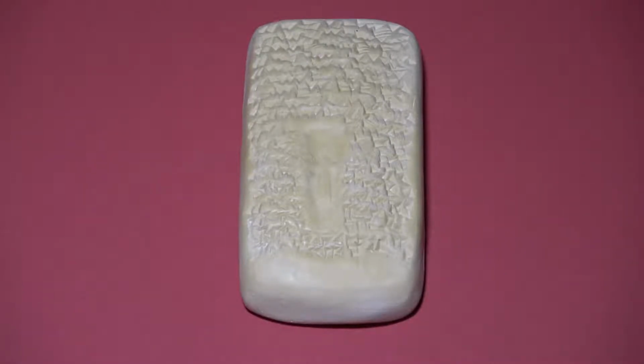So the translation of this tablet is: Xerxes, the great king, king of kings, son of Darius, the king, the Achaemenian. And of course, when we look at Xerxes, then of course we are reminded of the Battle of Salamis, an important battle between the Persians and the Greeks.